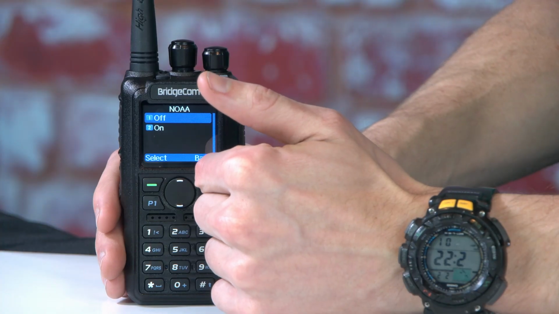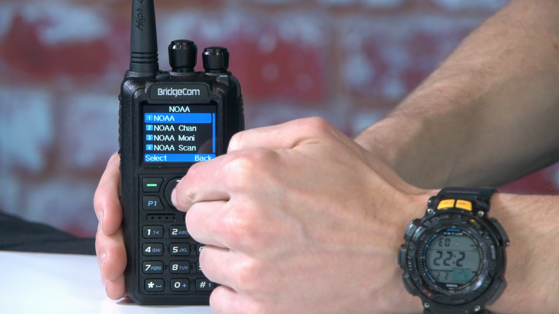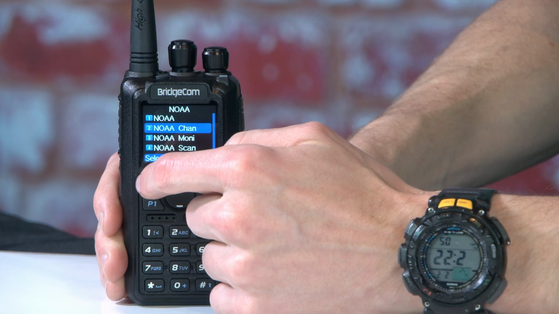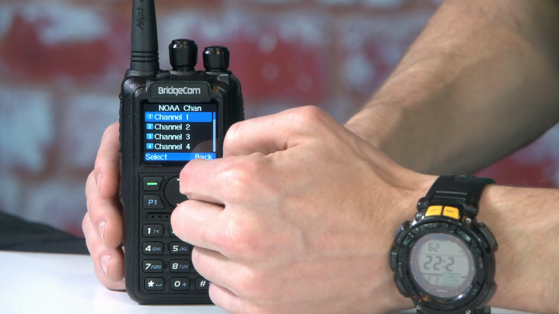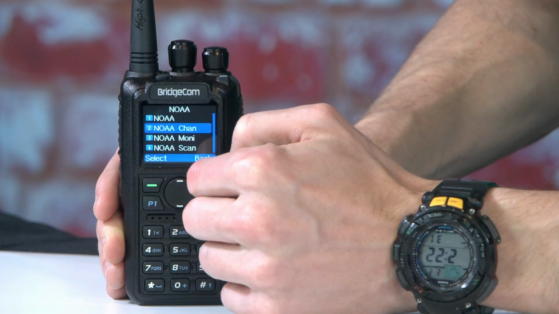So we're going to leave that off for now. And then down below that, you have NOAA channel. So if you want to manually select one of the channels, let's say you're in an area like your home, for example, and you know what channel is the strongest, you may want to select this, that way the radio doesn't ever search for a different channel, and you always have it set on that same channel. That's an option. Now personally, I like to let the radio do the job scanning. It does a great job with it, so I typically just leave that alone.